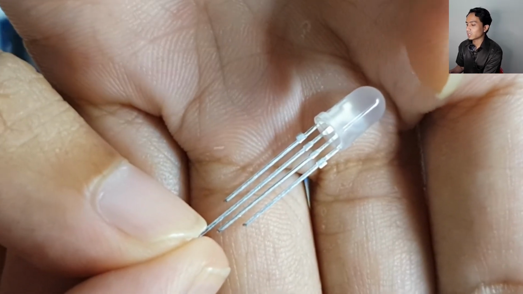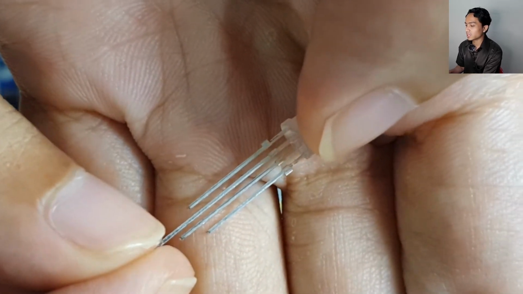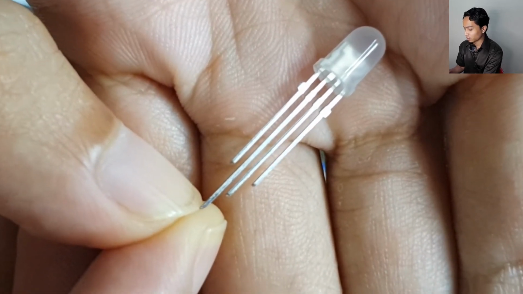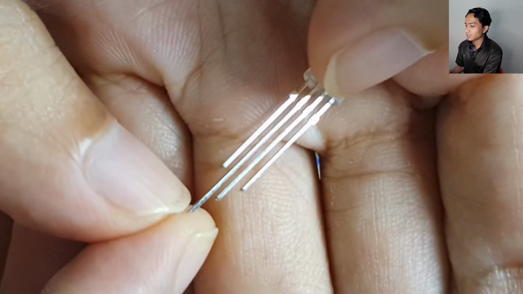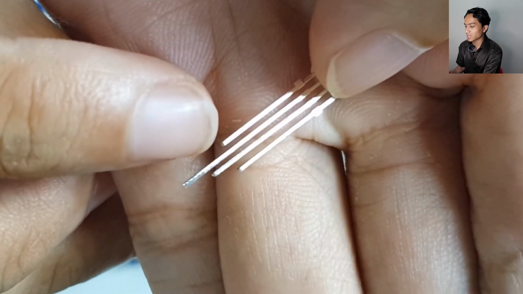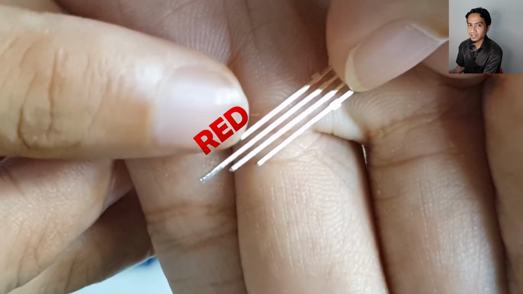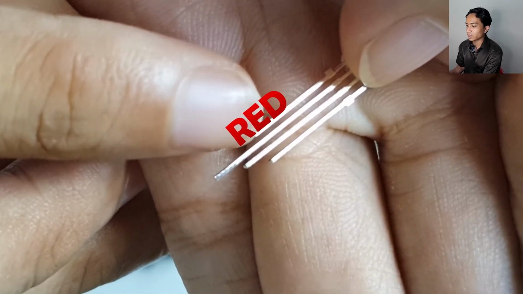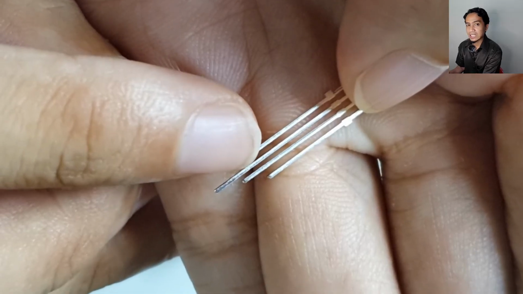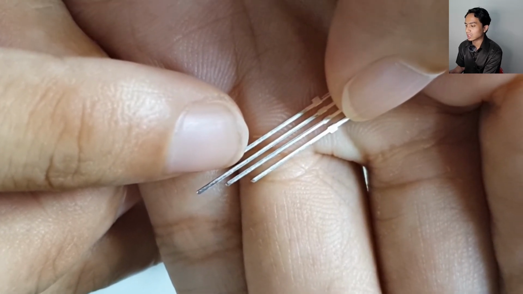So this one here is the common cathode, which means that this longest terminal is the cathode terminal, which will be connected to the ground, and then it has 3 more pins. Besides the longest one, at the end side here is the red color. So if you connect with your Arduino and you make this pin high, you will produce the red color.